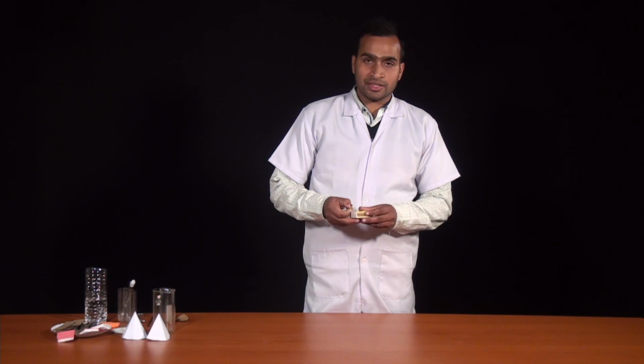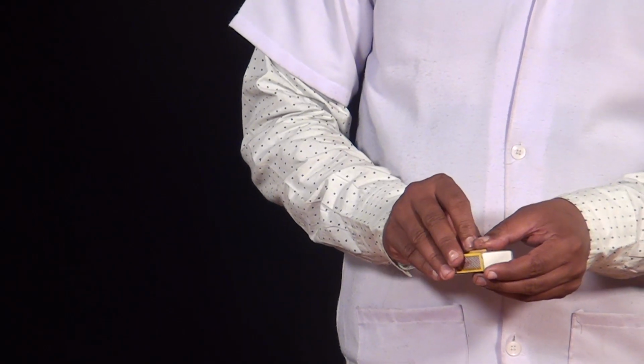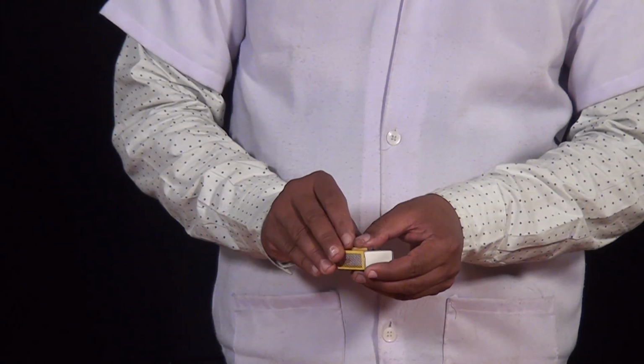As we are going to do certain activities on burning, a matchstick is very essential, and we have collected this matchstick and matchbox. You can collect matchsticks and a matchbox from your home.